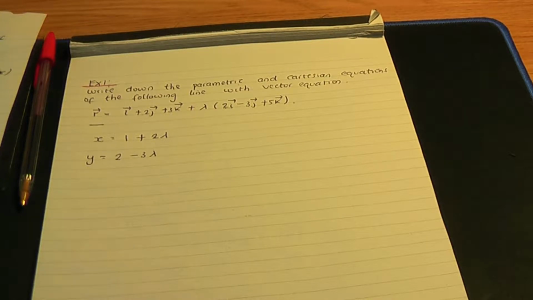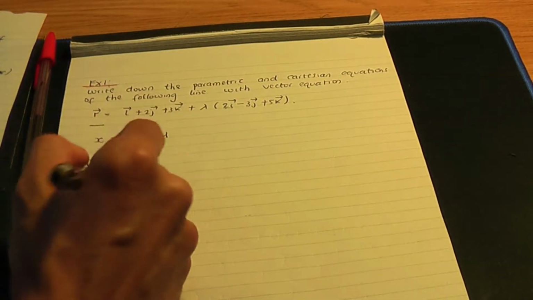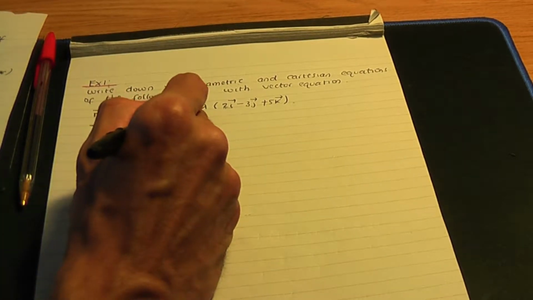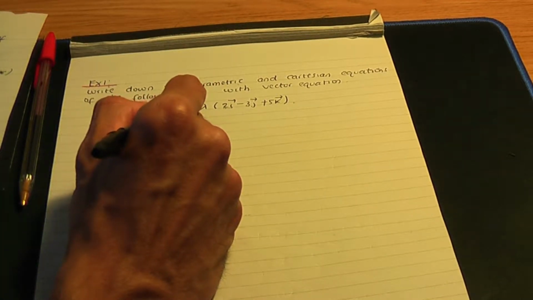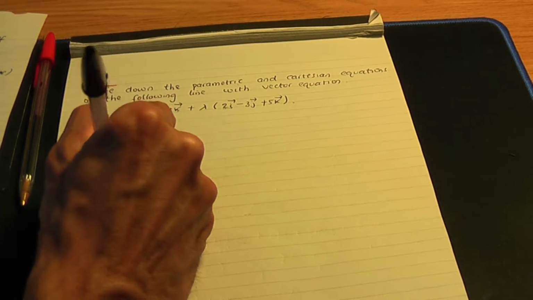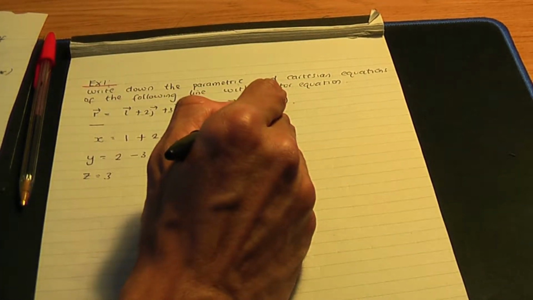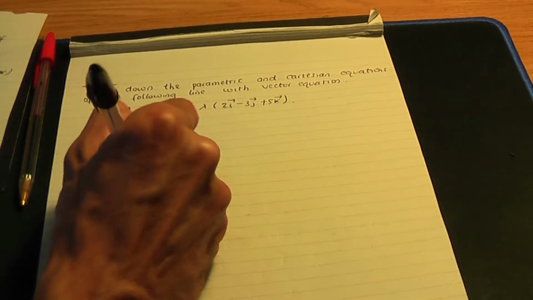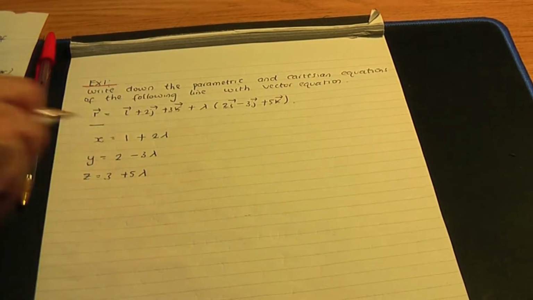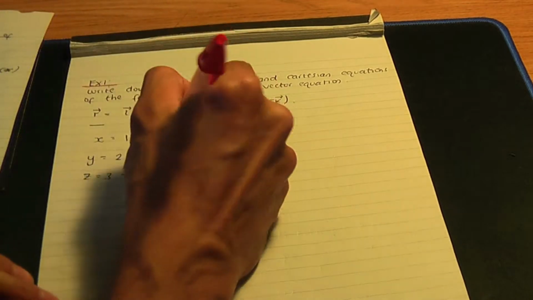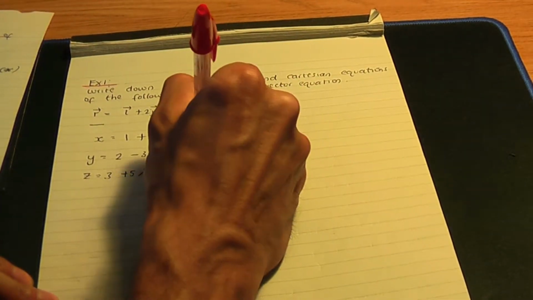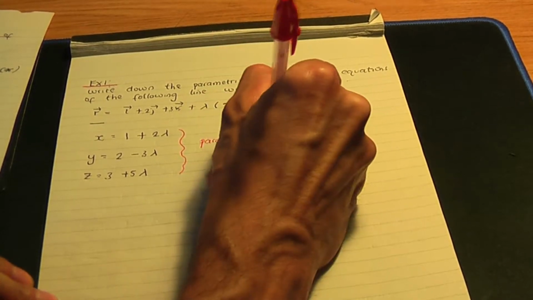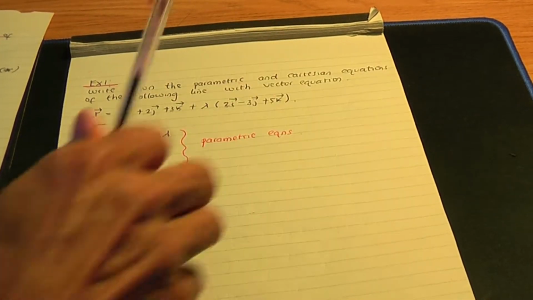Finally, for z, the coefficient of k in your fixed point vector is 3, and the coefficient of k in the direction vector is plus 5, so 3 plus 5 lambda. So these three equations, using the relationship, are the parametric equations of the line.